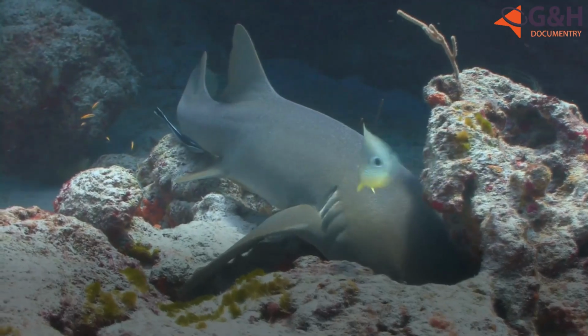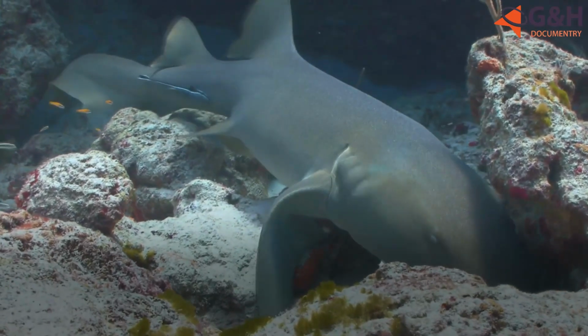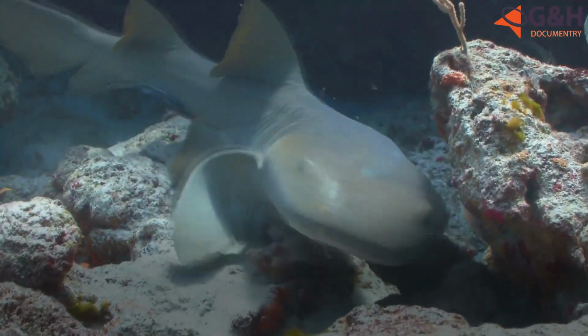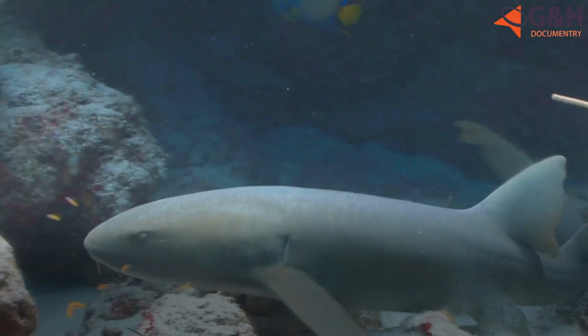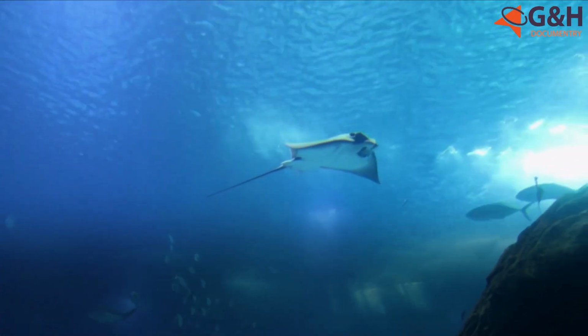Humans catch sharks for shark meat and shark fin soup. Human activities are putting several shark populations in jeopardy. Shark populations have declined by 71% since 1970, owing primarily to overfishing.